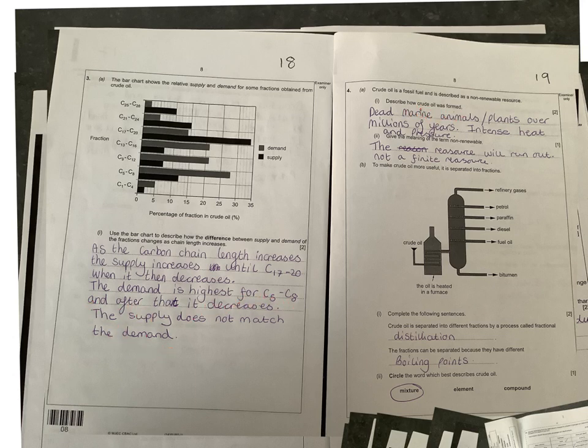Describe how crude oil was formed. Dead marine plants and animals over millions of years, intense heat and pressure. Give the meaning of non-renewable: a resource that will run out, it is finite. Crude oil is separated into different fractions by a process called fractional distillation. The fractions can be separated because they have different boiling points. Circle the word that best describes crude oil: it is a mixture.